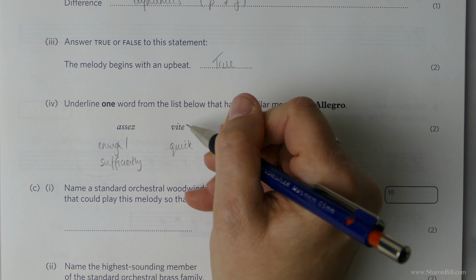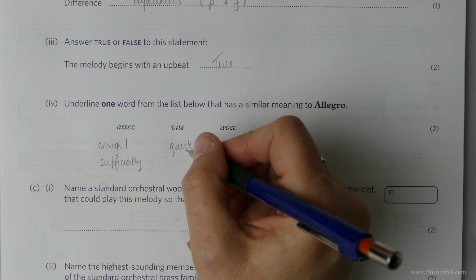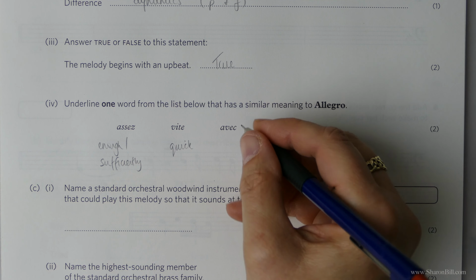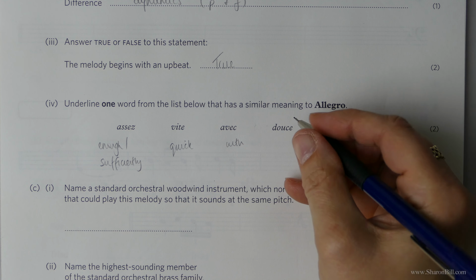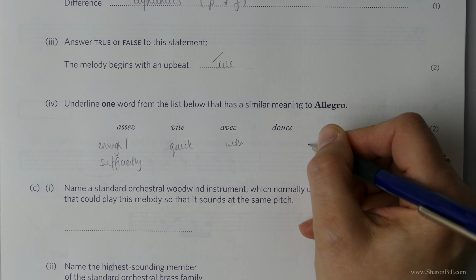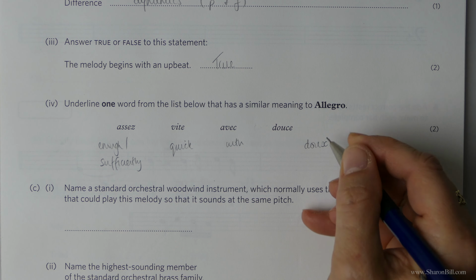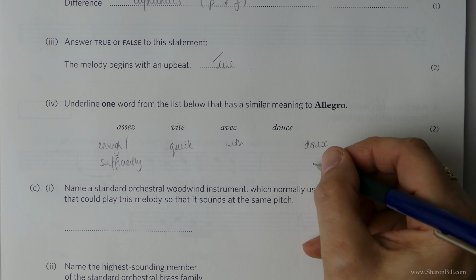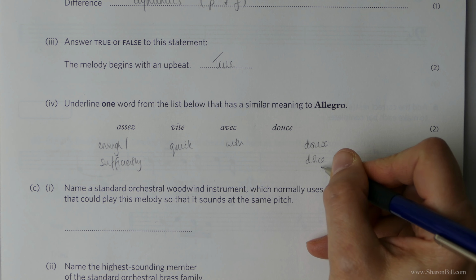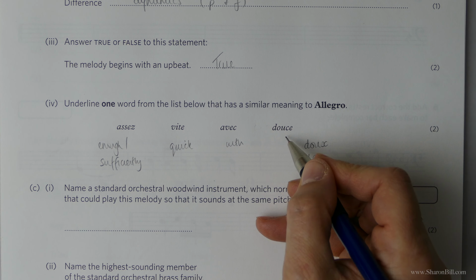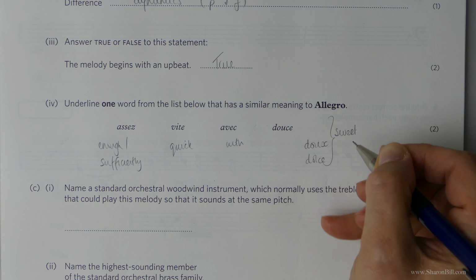I always think of people in film saying vite, vite. I don't know why, that's just how I remember it. Bring my coffee, vite. Avec is with. And douce, bear in mind that's very similar to the word douce, however you pronounce that. My pronunciation is shocking, I know. And there's a vague similarity to the Italian dolce as well, both of which mean sweet or soft. So all of those mean sweetly, sweet or soft.